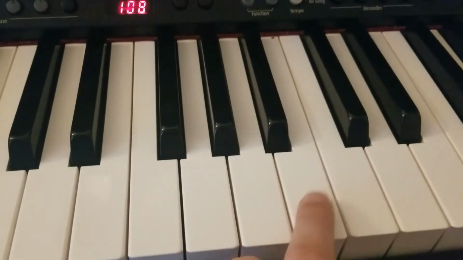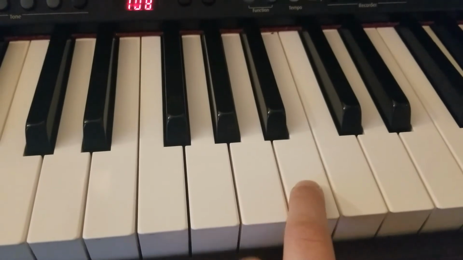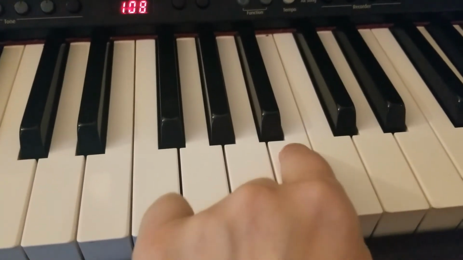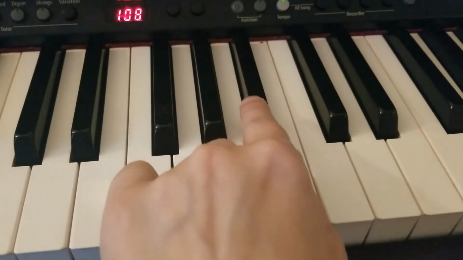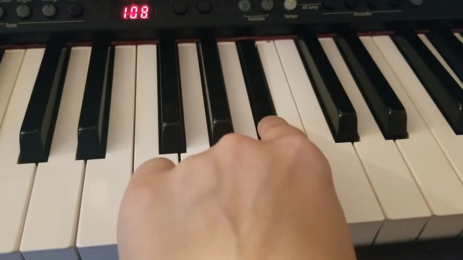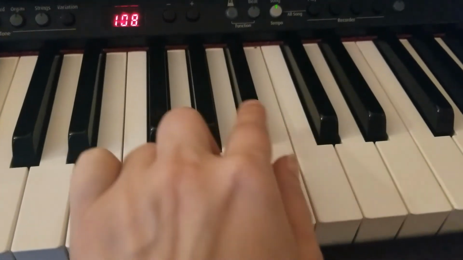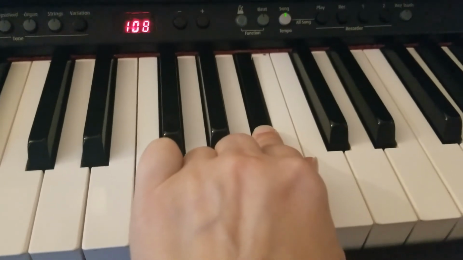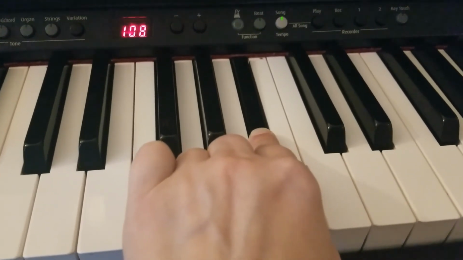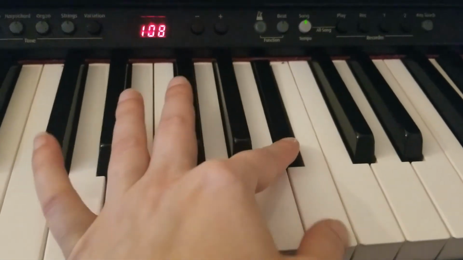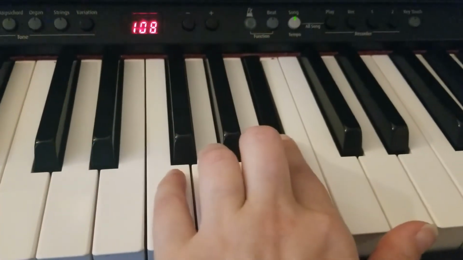Now, we have changed the B. Instead of just playing a B, we have altered it a little bit. We have lowered the B a half step to play the black key. When you lower a note a half step, that's called a flat. Flat. When you lower a note a half step, it's a flat. So this is B flat because we stepped down 1 half step from B.